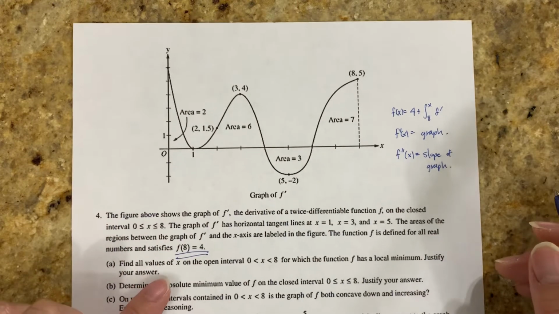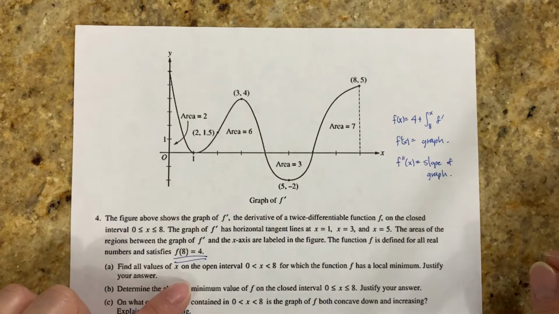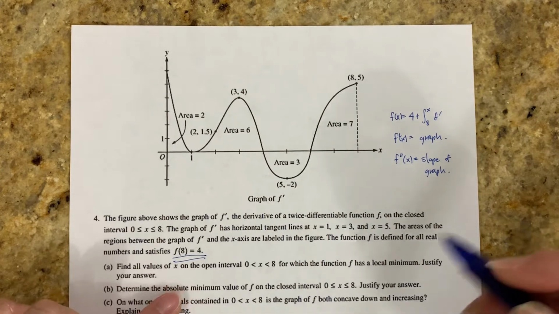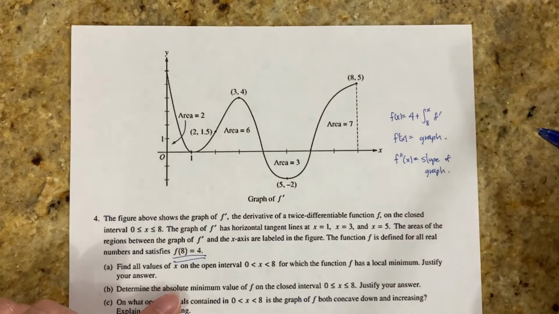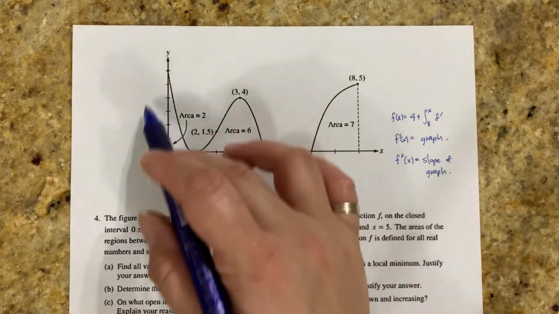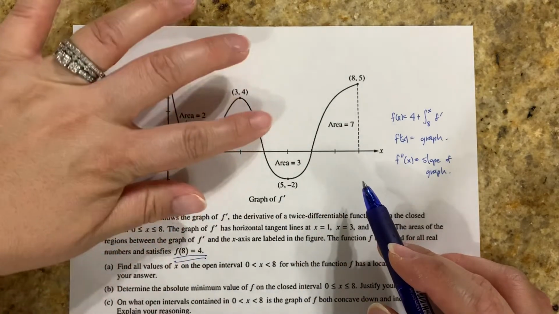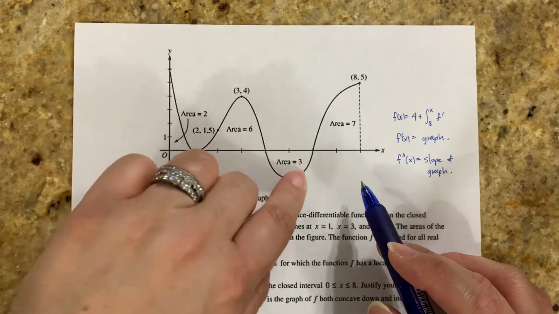All right, for all values of x on the open interval between 0 to 8 for which the function f has a local minimum, justify your answer. So for f to have a local minimum, f prime has to go from decreasing to increasing, which means f prime has to go from negative to positive, right? So this picture here has to change from negative to positive. Well, this is positive to negative and negative to positive.